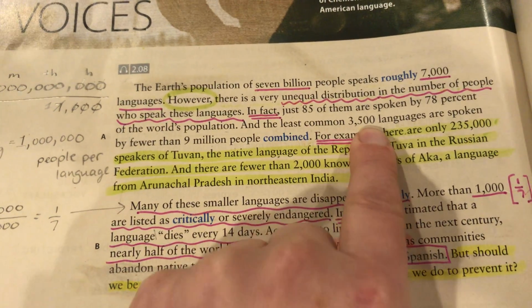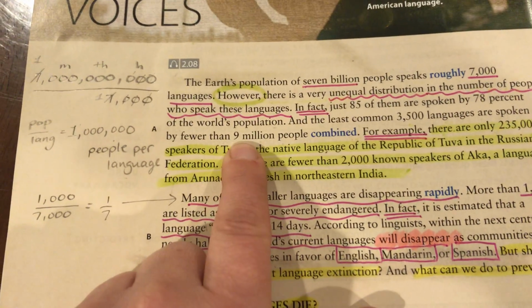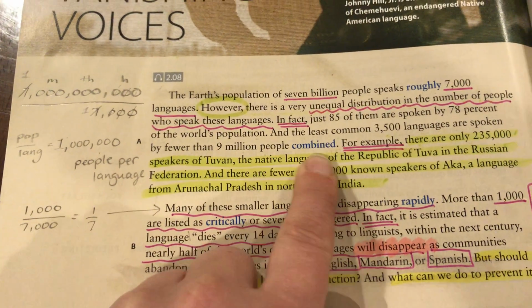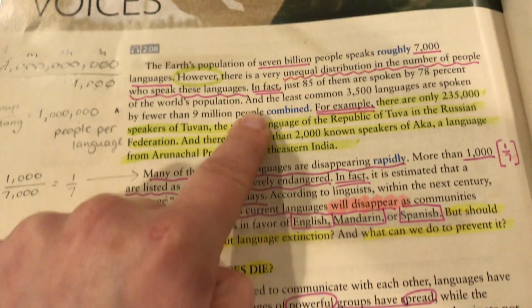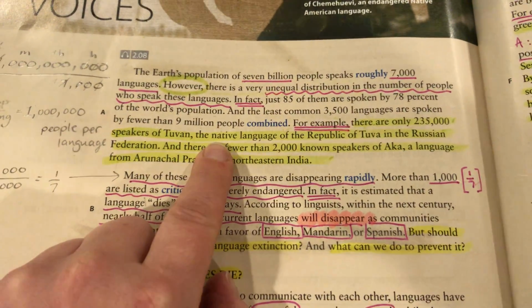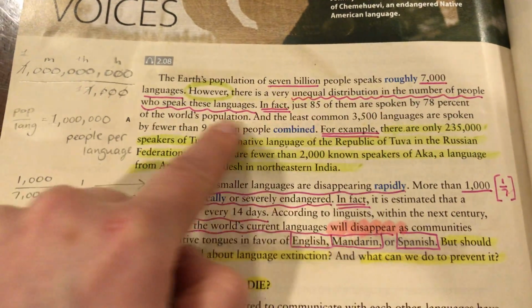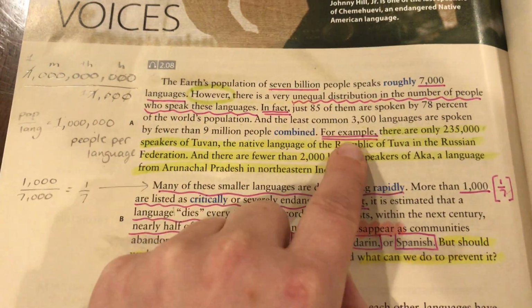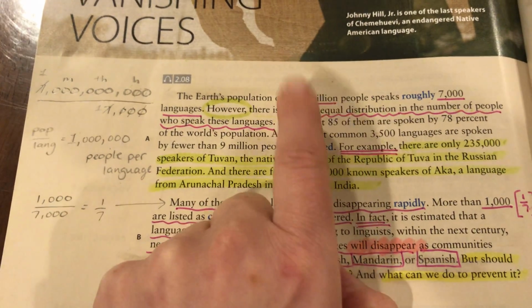And the least common 3,500 languages are spoken by fewer than 9 million people combined. For example, now anytime it gave me an example in this reading, you'll notice that I chose to highlight it in green. Not because it's not important, but because it's not the main idea. In this reading, the main idea is always given first, and then there's an example. And the examples are interesting, but they support the main idea.